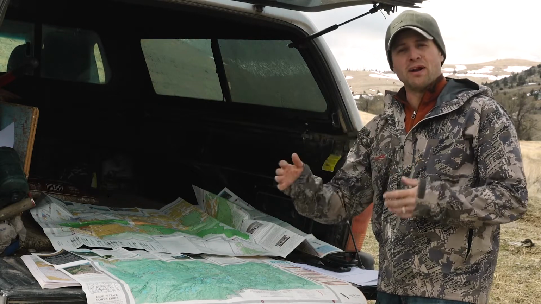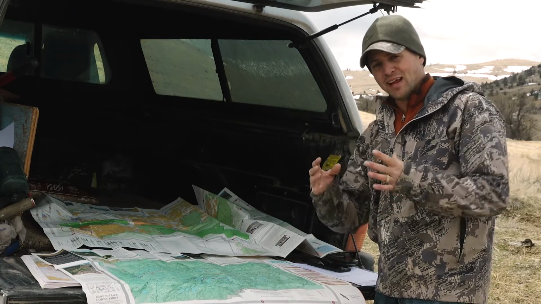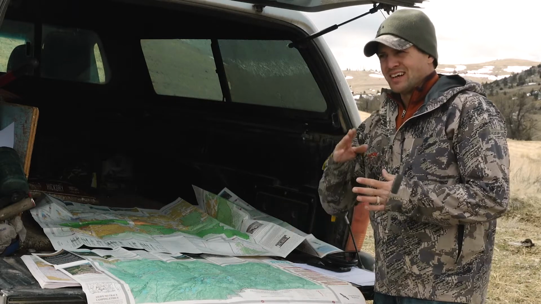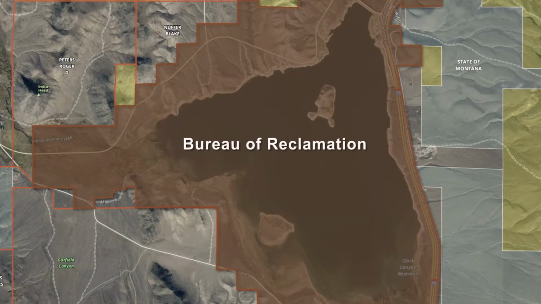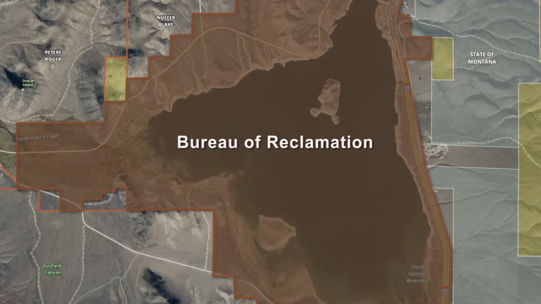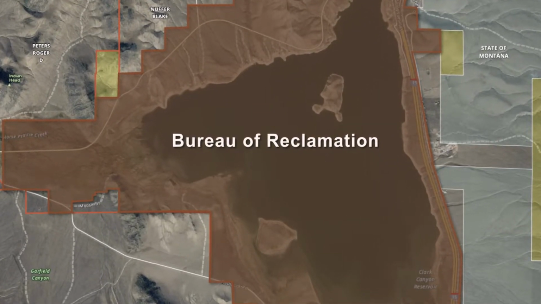There's also Bureau of Reclamation land. These exist around reservoirs and dams and things of that sort. Again, you're going to have to check on almost every individual site on the rules associated with Bureau of Reclamation land. A lot of times this is a dark brown color on the maps.